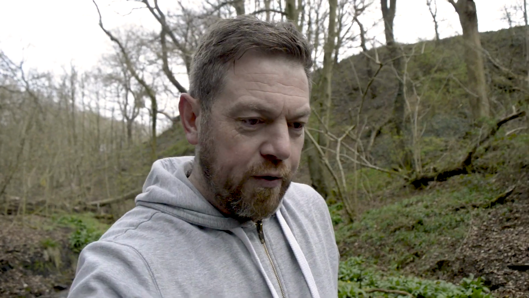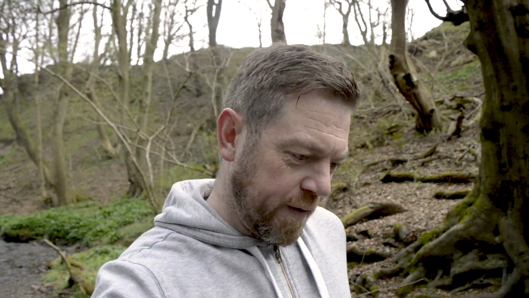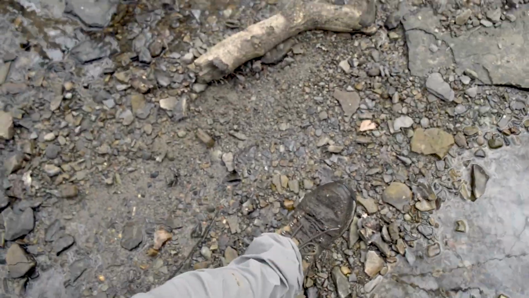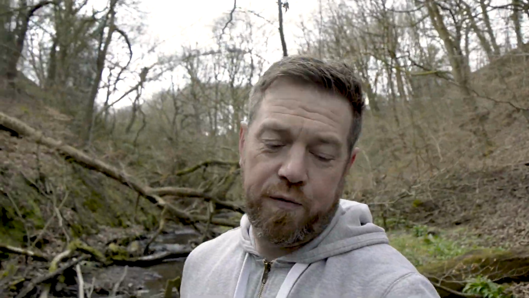Getting away from that last location wasn't as easy as I thought it was going to be. I took a shortcut, and as a result I've completely goosed my shoes. Wet socks all round, but hey, I guess that's part of landscape photography.